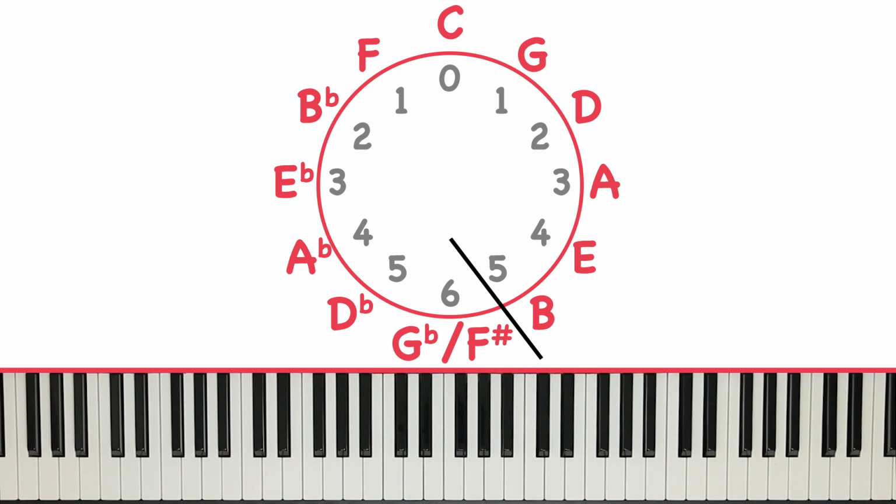Then if we have a look at D flat, there should be five flats in there. B, E, A, D, and G. So basically all of the black notes should be played. All of these are in there. B flat, E flat, A flat, D flat, and G flat. Okay?